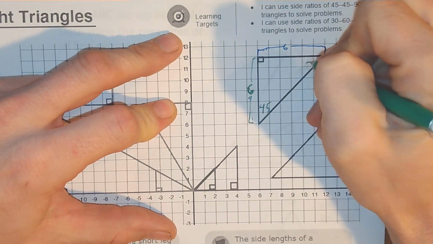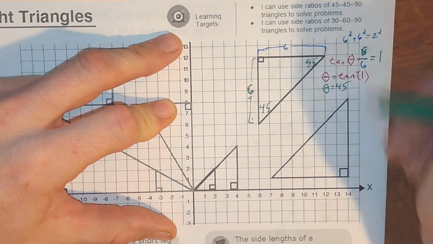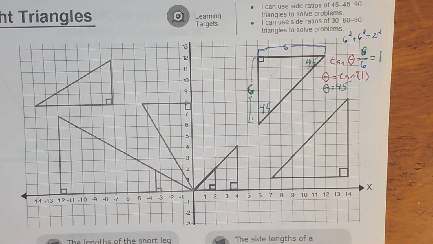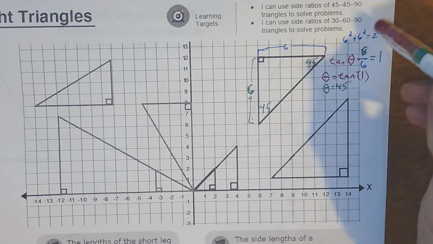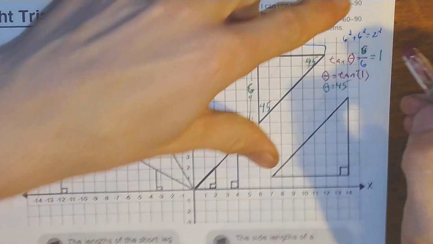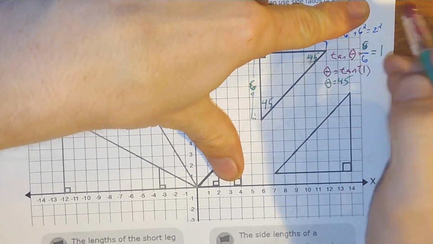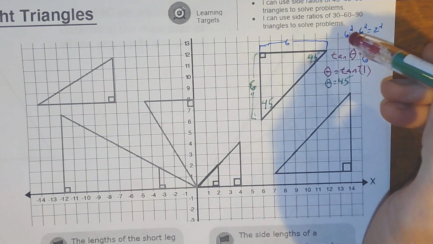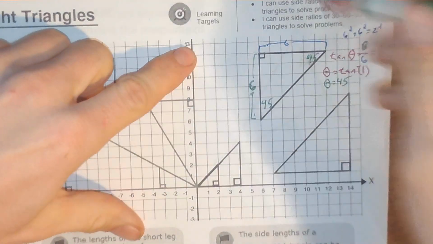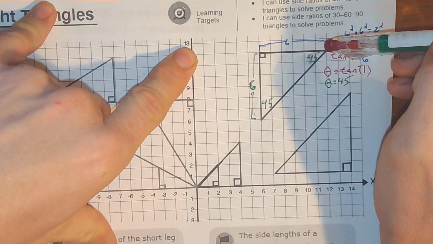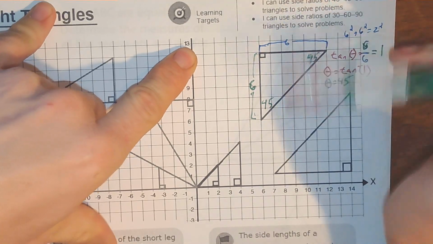45, 45, 90 triangle. Okay, so let's go over here and do the sine. Let's do the sine of theta, right? Which was this one.